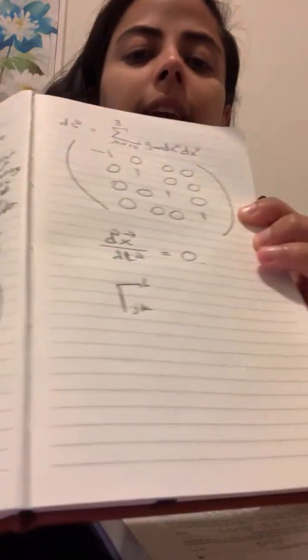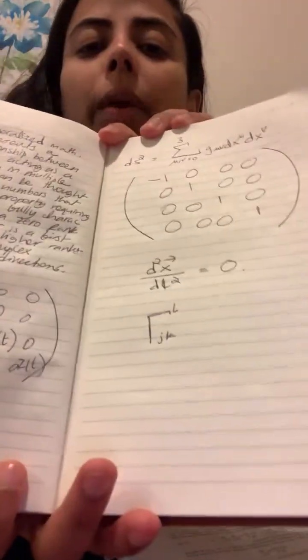It looks like this, the third thing here, kind of like an L but the other way around. The superscript is l and the subscripts are j and k. Note that the definition is symmetric in its lower indices j and k.